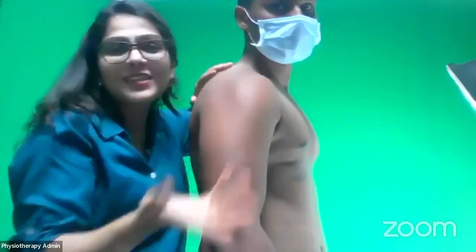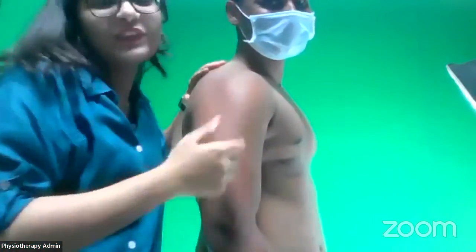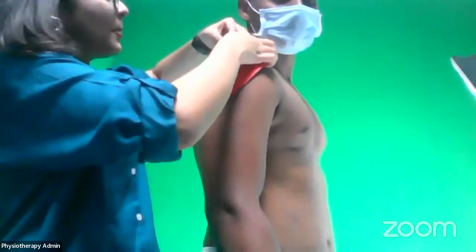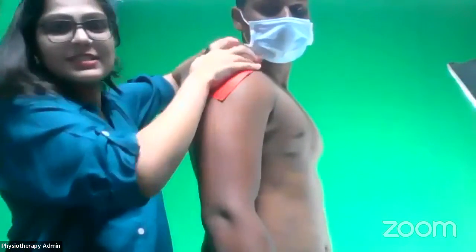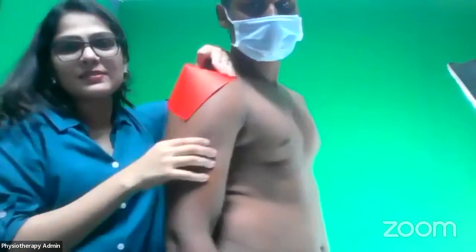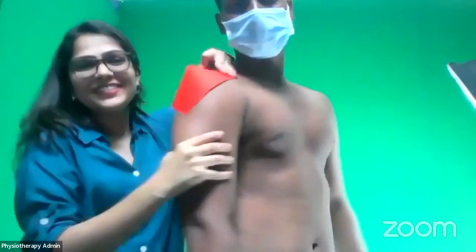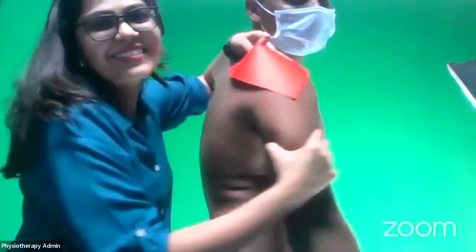So my brother keeps talking about the deltoid. That's why this is my favorite muscle. Okay, so it is present like this. It is literally present like this. Okay. How's my Preeti looking, guys?